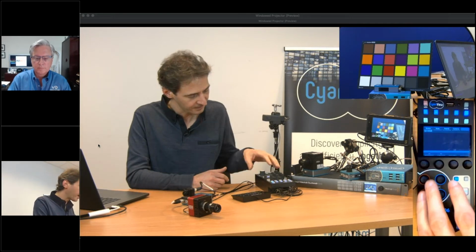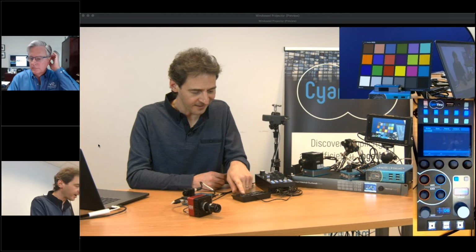And so here I actually just made a camera. I said there is no camera I had to control. So I have all the settings available from the color corrector. And you see that on the small, you see that on the main monitor.